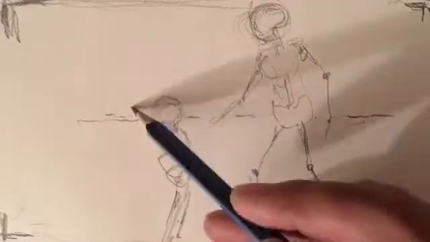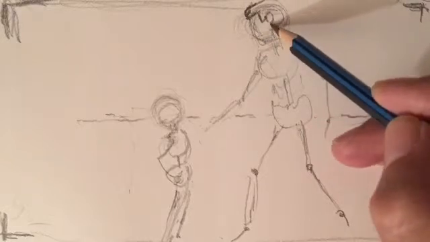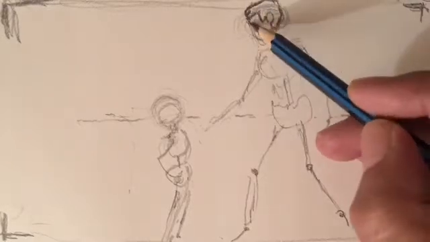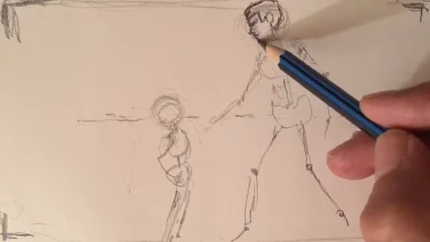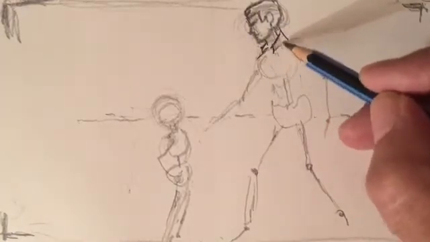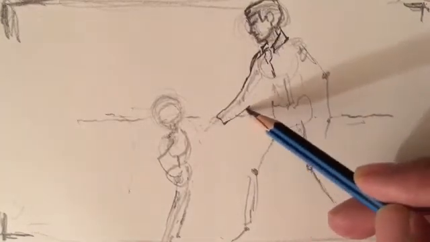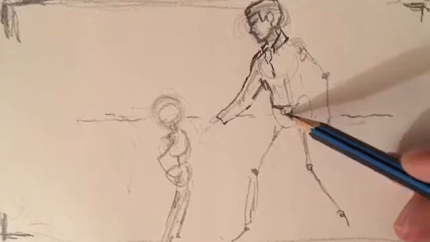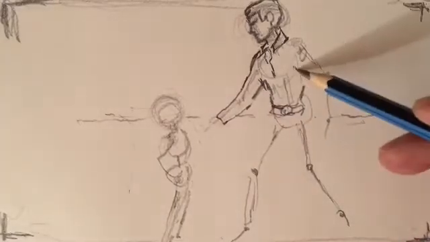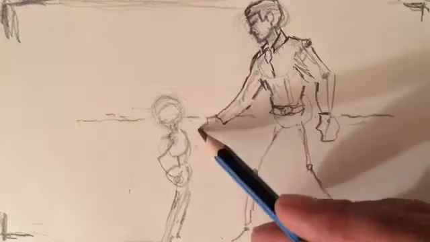And now what I want to be able to do is to use those guiding lines and build on it. It's going to be much easier for you to do this because you have the basic map to your story. So this is how you work on a thumbnail and develop it, and you can take this into much more detail.